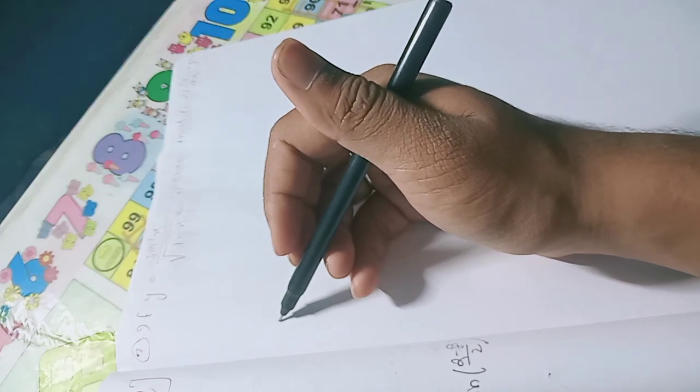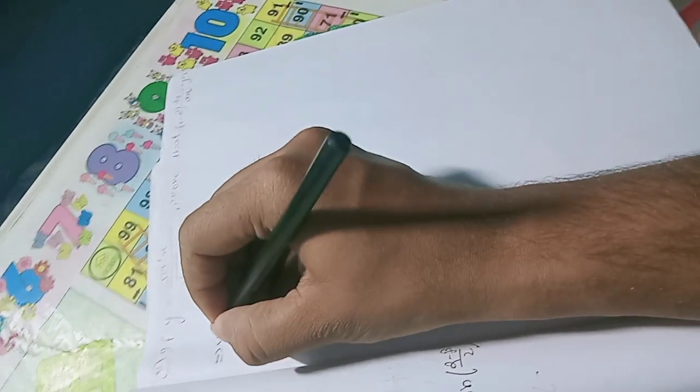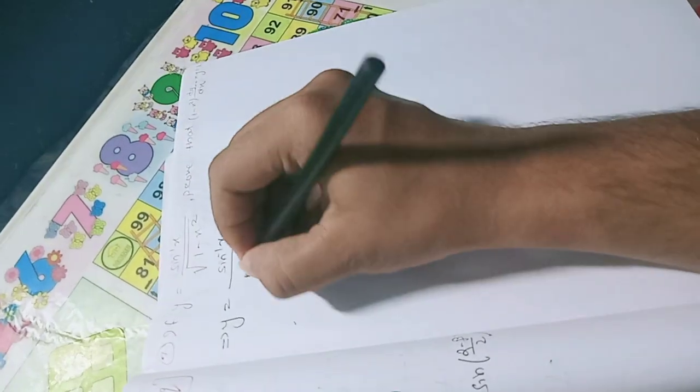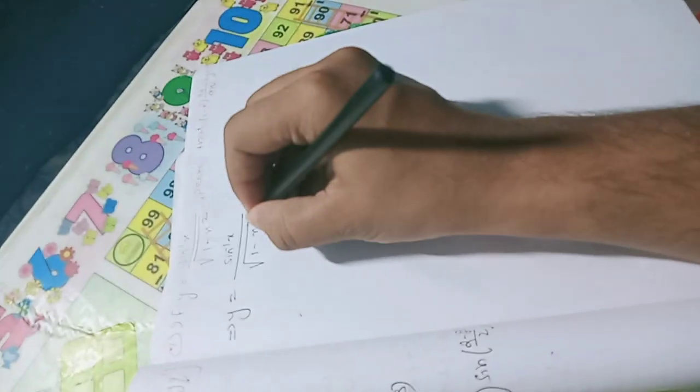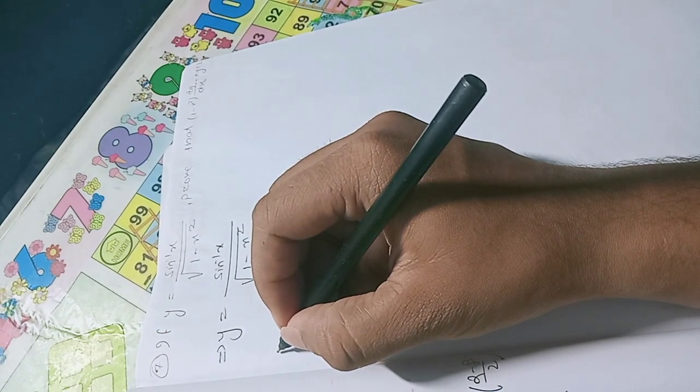seventh question. If y is equal to sin inverse x root 1 minus x square, prove that 1 minus x square dy by dx minus xy is equal to 1. Implies y is equal to sin inverse x root 1 minus x square. Okay.